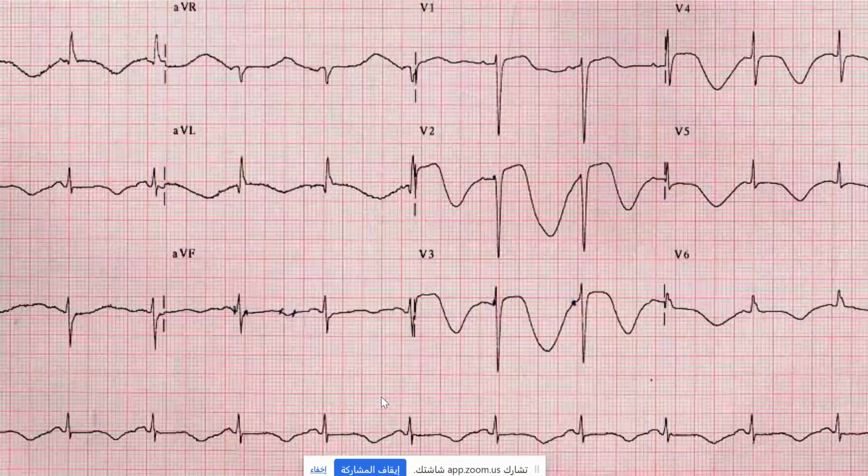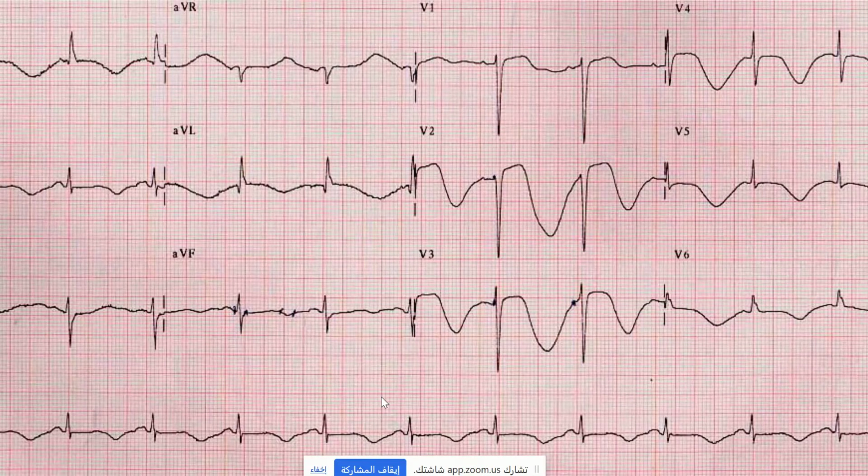Yalla. This patient is 80 years old, presented to the ER with sudden left-sided weakness, and this is his ECG. There is deep inverted T wave.